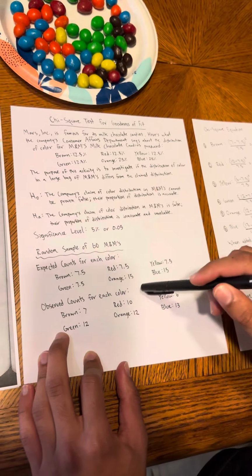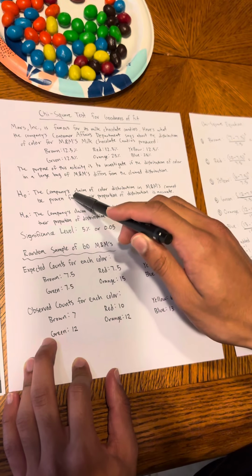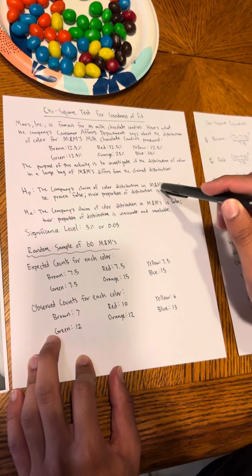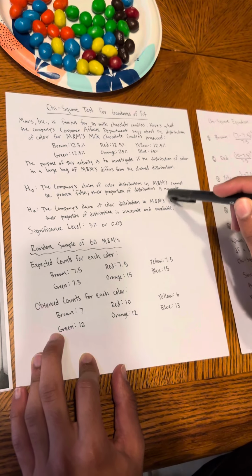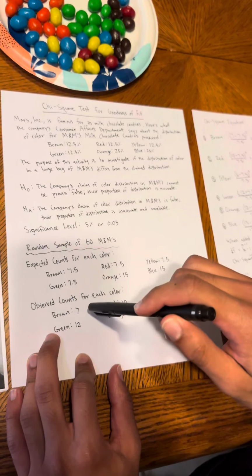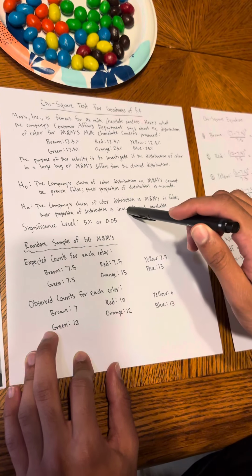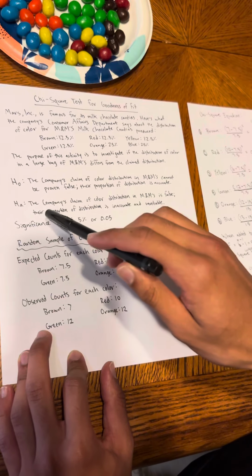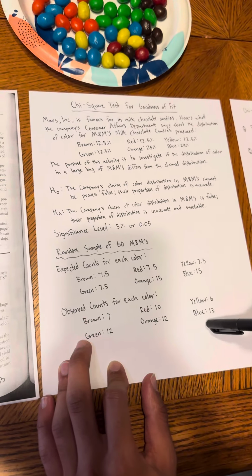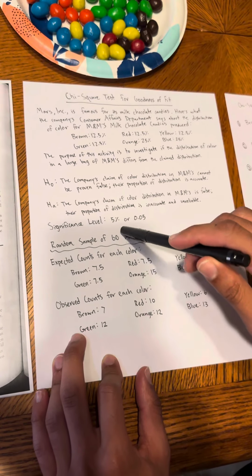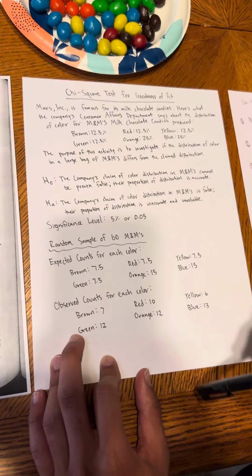Our null hypothesis in this case is that the company's claim of color distribution in M&Ms cannot be proven false. In other words, their proportion of distribution will be accurate. And our alternative hypothesis will be that the company's claim of color distribution in M&Ms is false. In other words, their proportion of distribution is inaccurate and unreliable. And our significance level for this is 5% or 0.05.